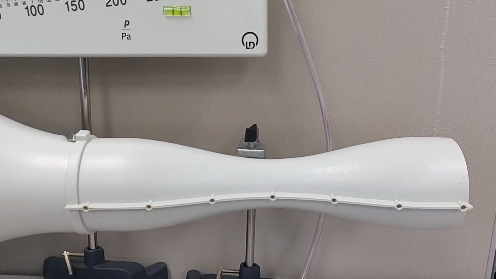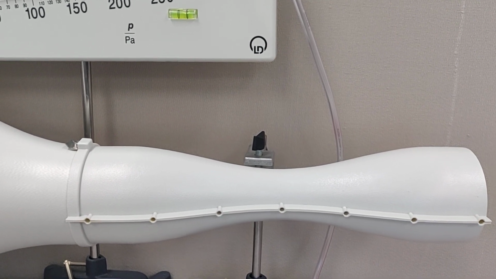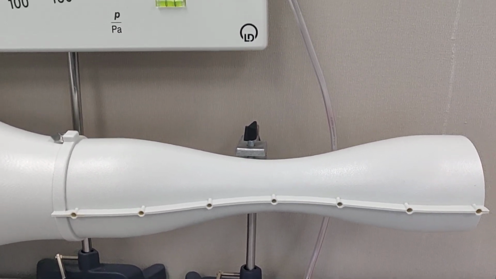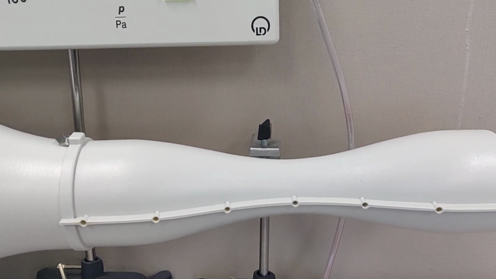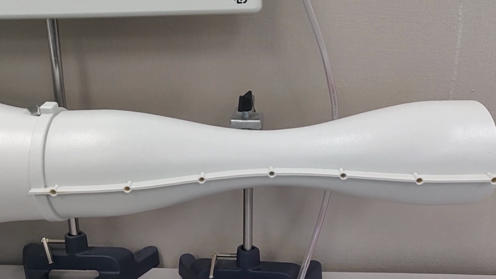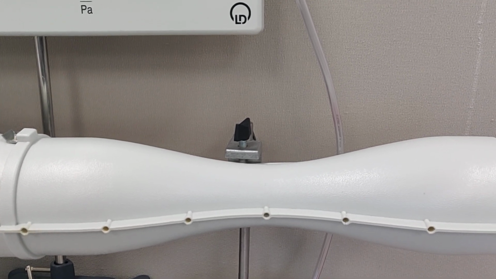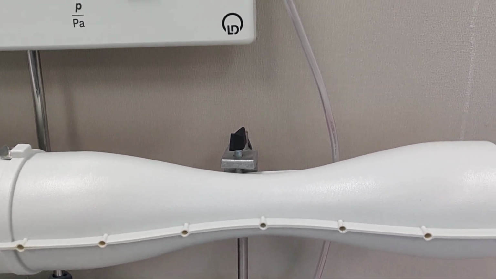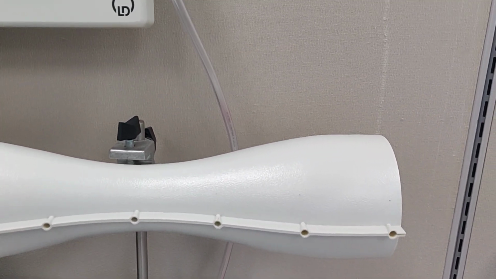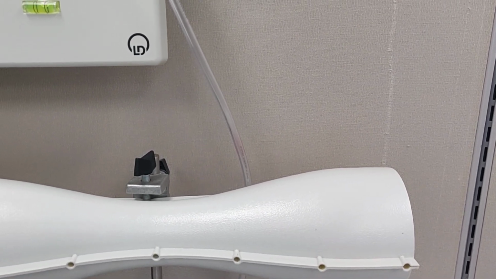But here, other than friction, there is a change in geometry, because of which you will have changes in pressure and velocity. Now if you look closely and consider only half of this tube, it appears like a nozzle, and the second half it appears like a diffuser.